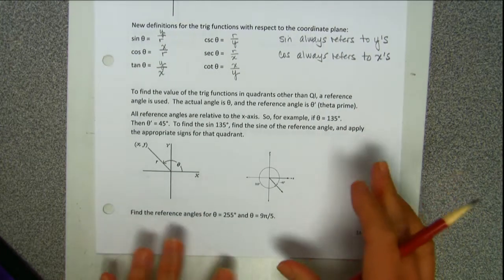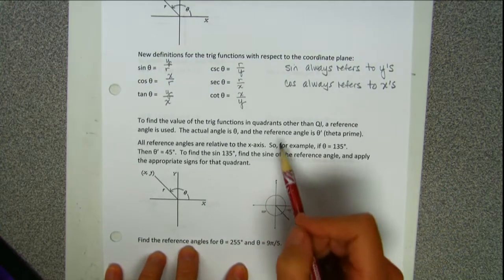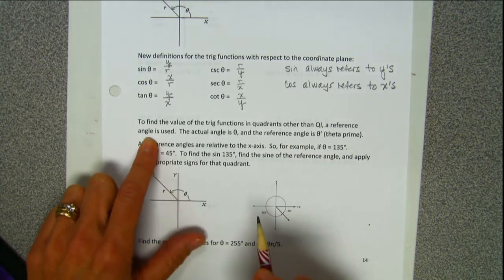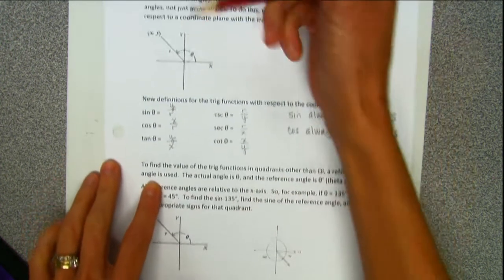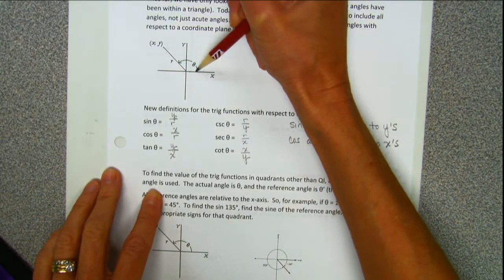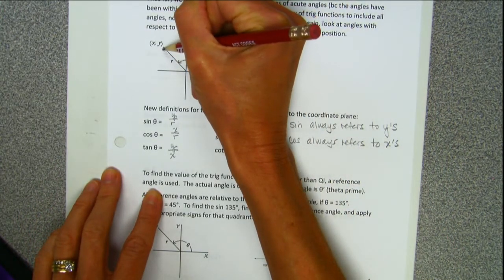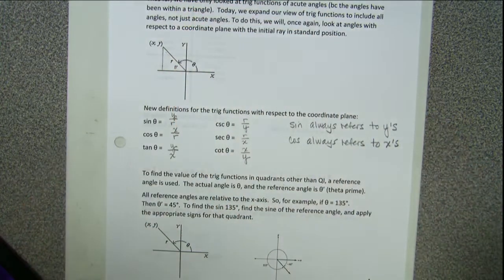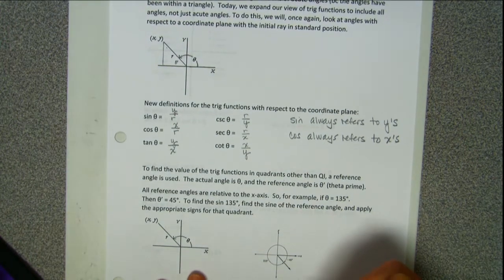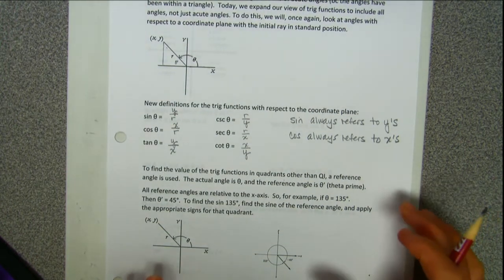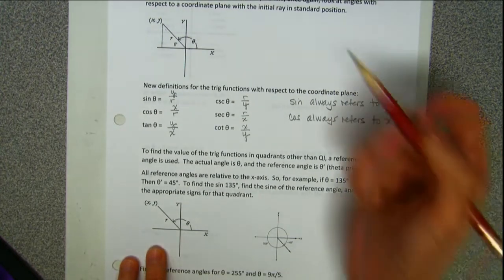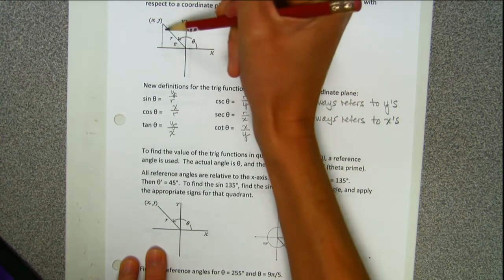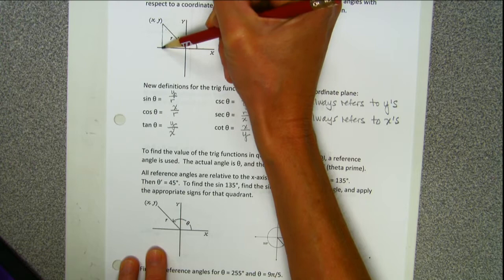So now that we're looking for trig functions in quadrants other than quadrant 1, a reference angle is going to be used. The actual angle is theta, so up here, this will be our actual angle, and the reference angle is going to be over here, and it's going to be called theta prime. All reference angles are relative to the x-axis. What that means is when you are looking for an angle that's in a different quadrant, and you are going to use a reference angle, we're going to drop a perpendicular to the x-axis.